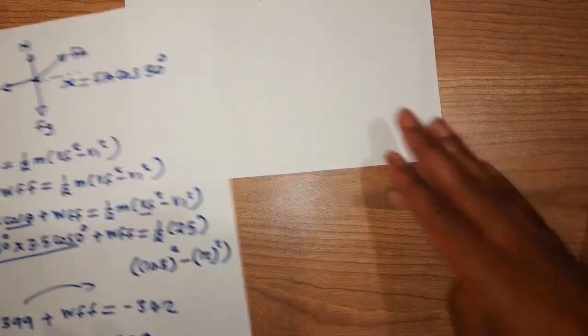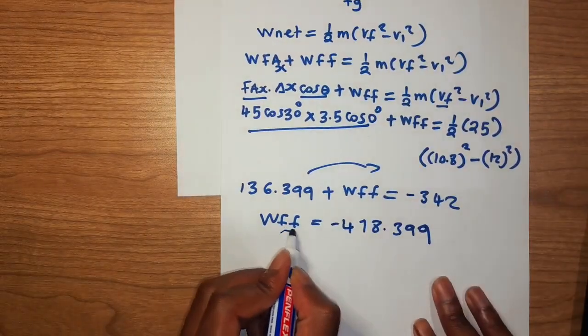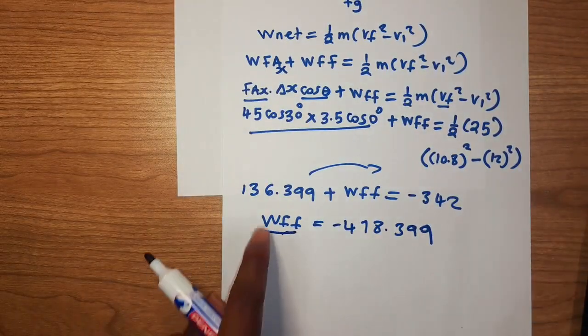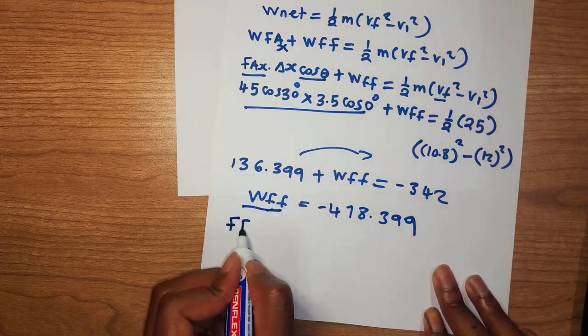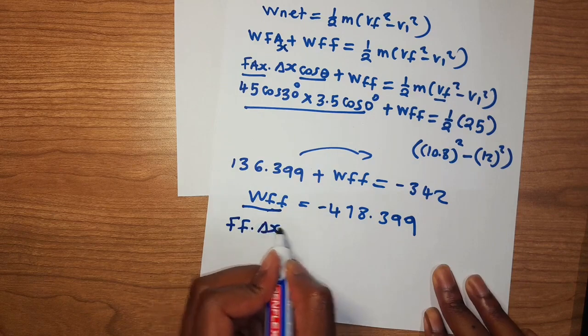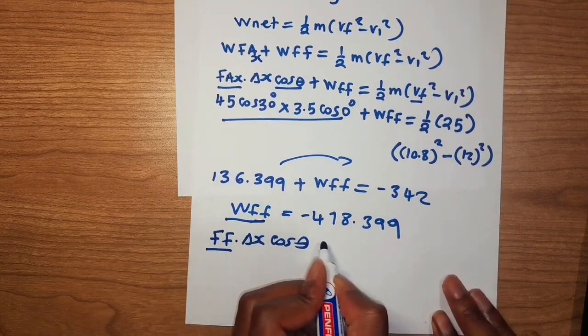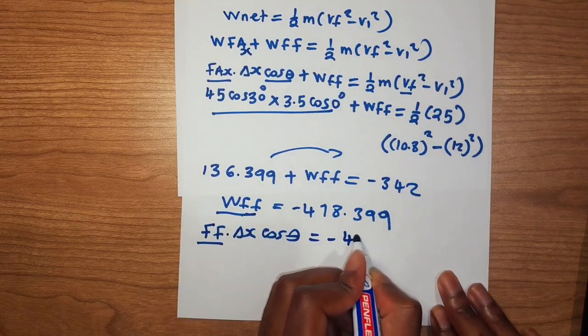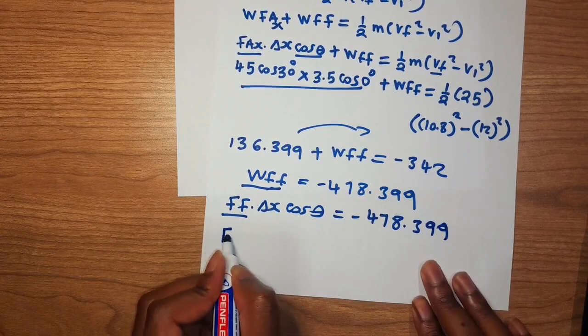That actually equals to minus 478.399. But the question said we need to calculate friction, right? This is the work done by friction. This is not friction, this is the work done by friction. So we need to rearrange this. We're going to have friction, change in x, the cos of theta. We want to find friction, not the work done by friction, equals to minus 478.399.